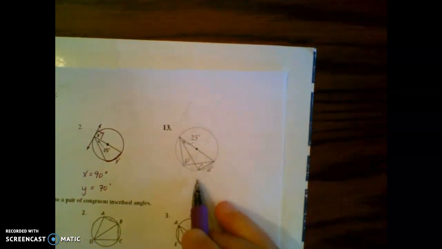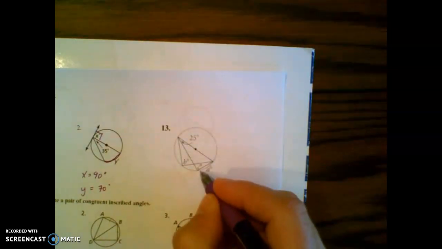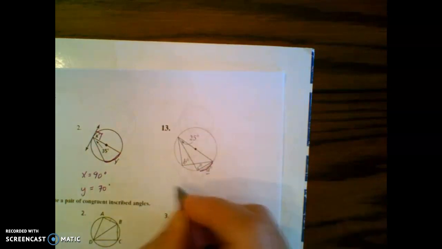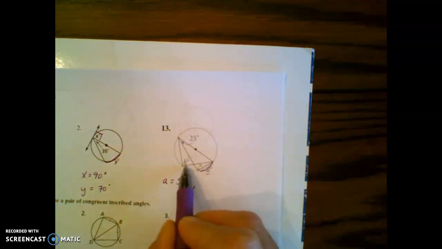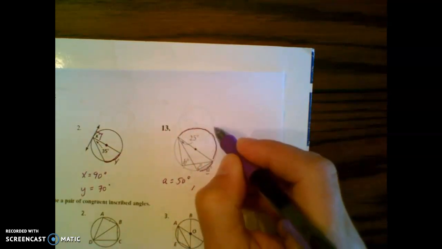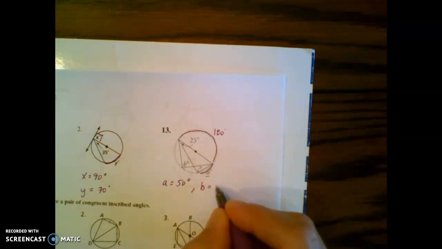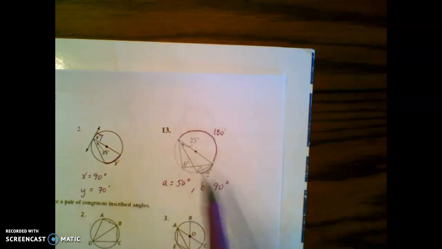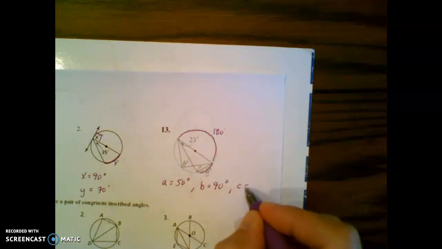Over here, it wants me to find the values of A, B, and C. I do have some information here that the inscribed angle is at 25 degrees. So it's making this arc A, which is what I'm looking for. So it has to be twice that. So A is going to be 50 degrees. B, you'll notice, makes a semicircle. Semicircles are always 180 degrees. So it has to be half of that, which means B has to be 90 degrees. Notice that C also makes the same semicircle, so it is also going to be 90 degrees.